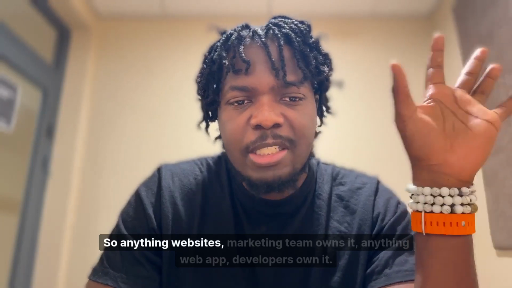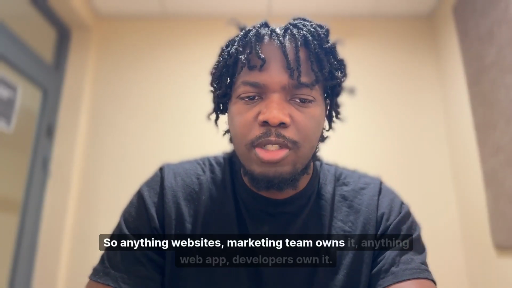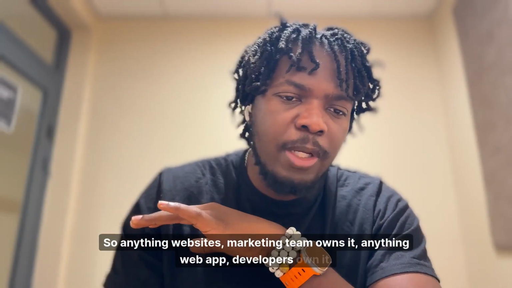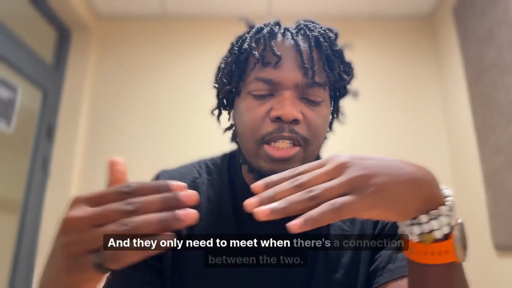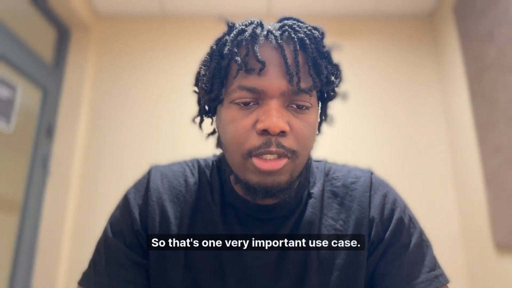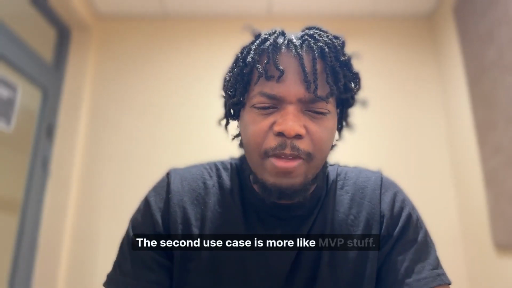So anything website, marketing team owns it. Anything web app, developers own it, and they only need to meet when there's a connection between the two. So that's one very important use case. The second use case is more like MVP stuff.